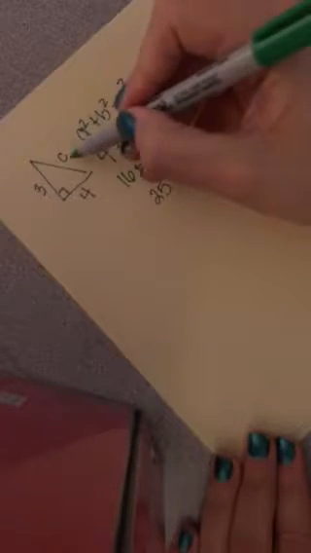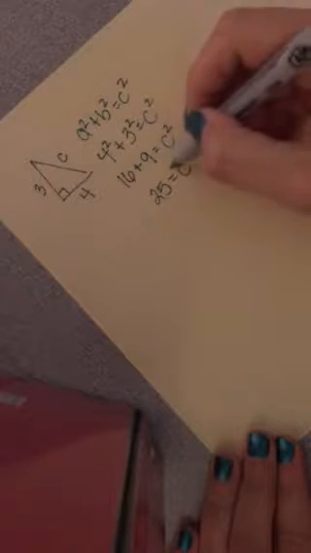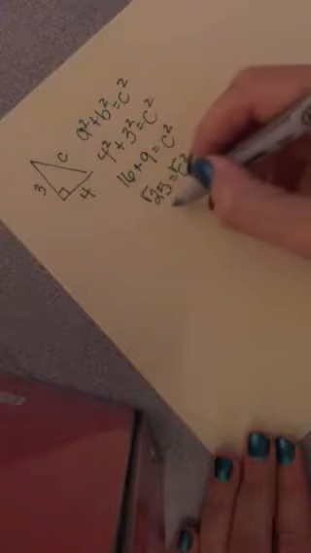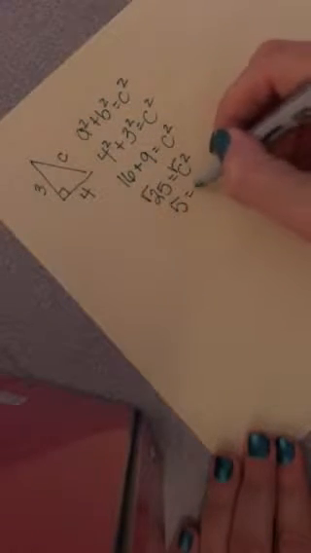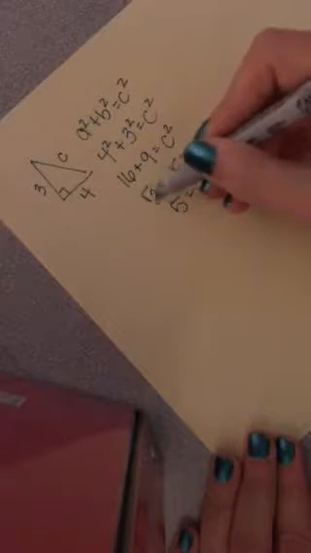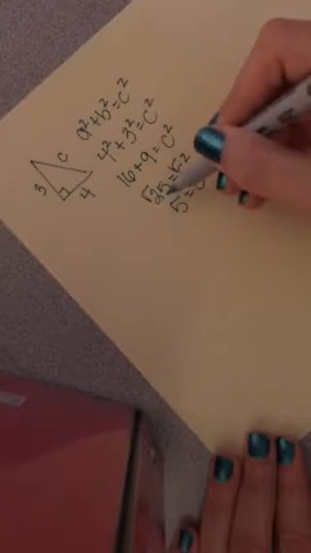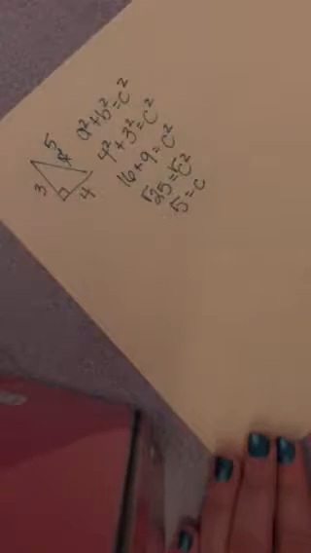But again, we're looking for C, not C squared. So if we take the square root of both sides, you get 5 equals C, because the square root of 25 is asking what number times itself gives us 25, and the answer to that is 5. So the missing side over here is 5.